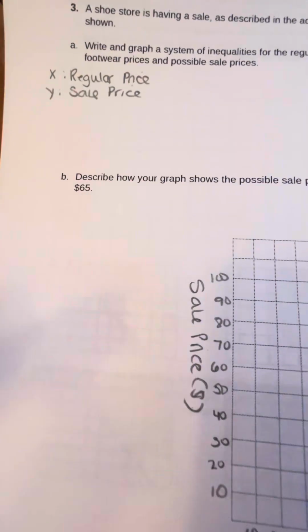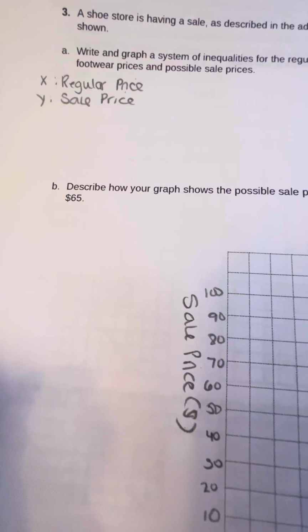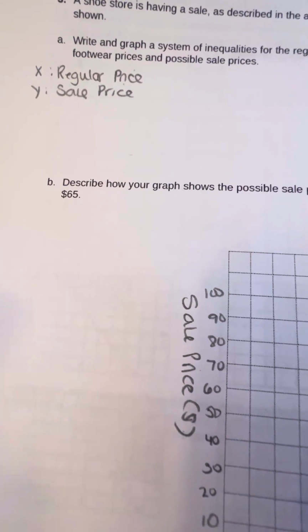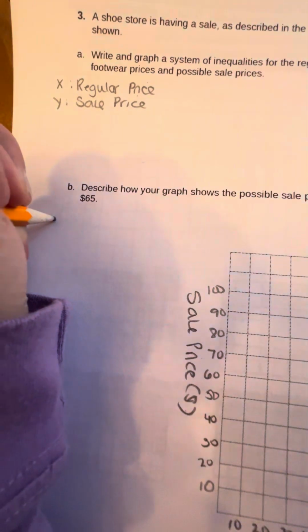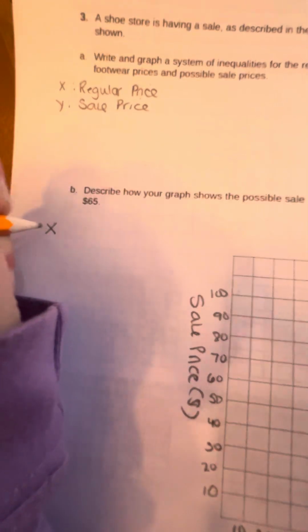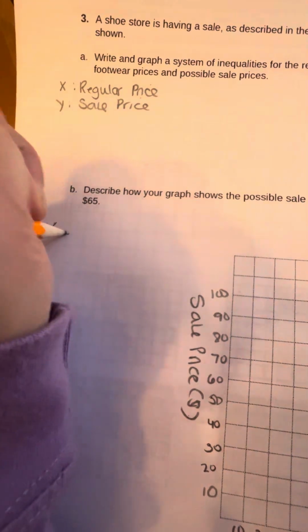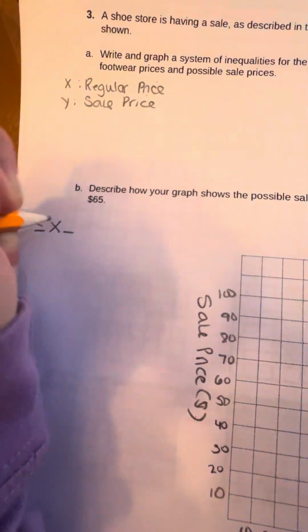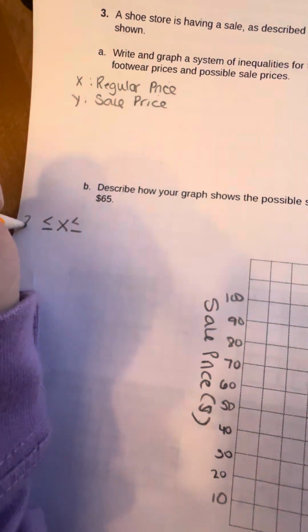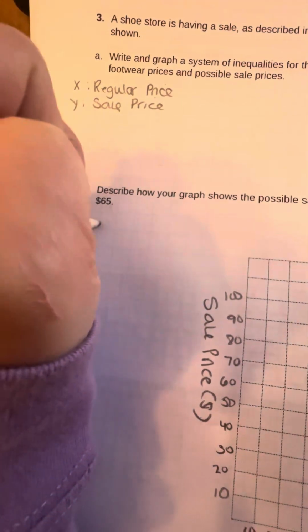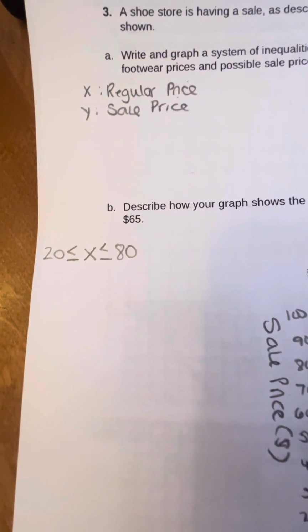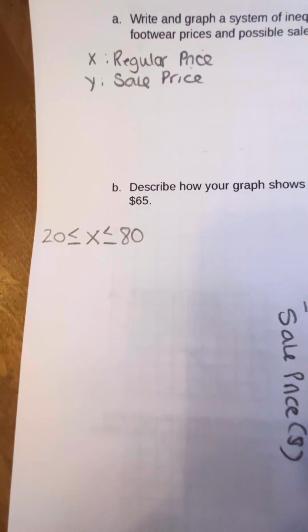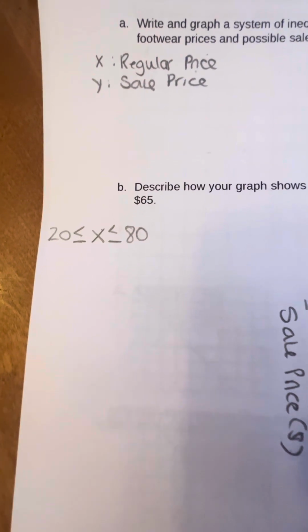So we're going to start by looking at the easy part of this. We know what the regular price values are, anywhere between $20 and $80. So our X values could possibly be anywhere between and including $20 to $80. So that is the first inequality that we can write. You can break it down as two separate ones if you'd like, but it just makes it easier if you have a compound inequality like this.